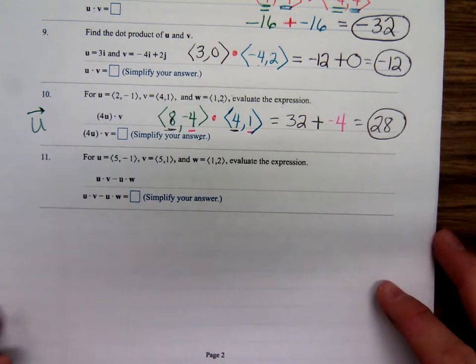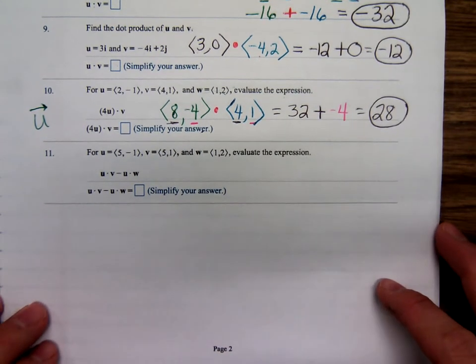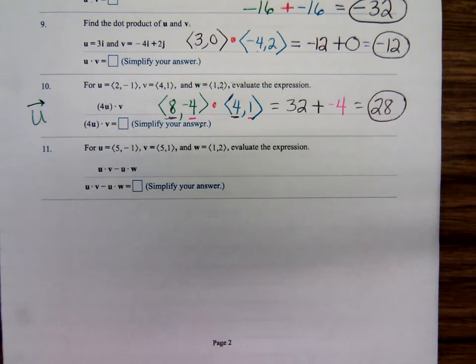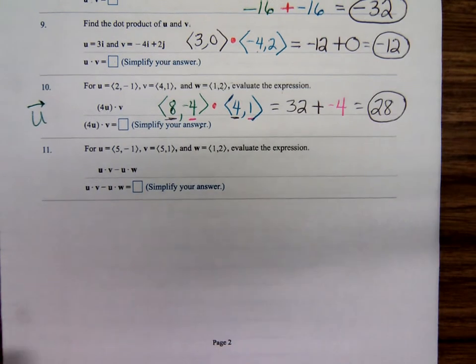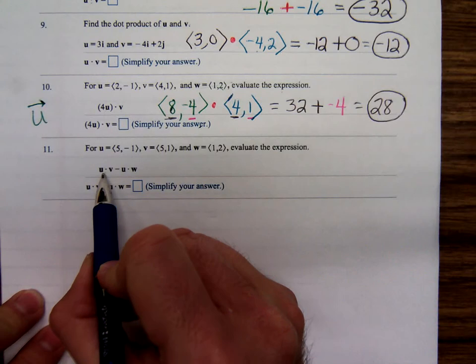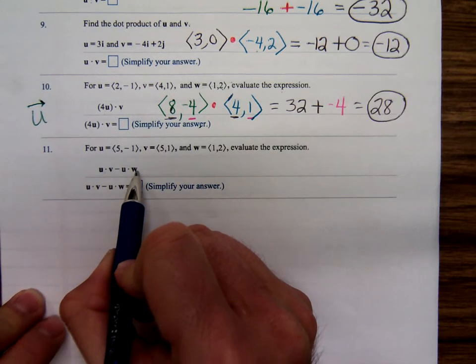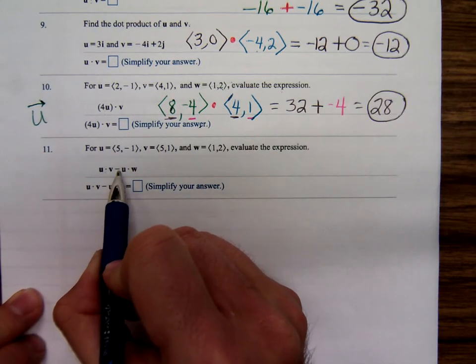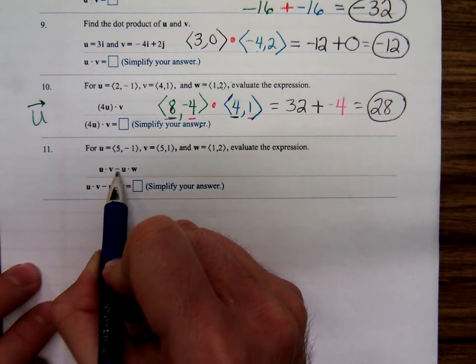Number 11. U dot V minus U dot W. How many dot products are you going to find here? Say 2. 2. And then you're going to subtract. So you're going to get 2 numbers. The U dot V will give you a scalar. The U dot W is going to give you a scalar. And then subtract it. So I'm doing, let's see.